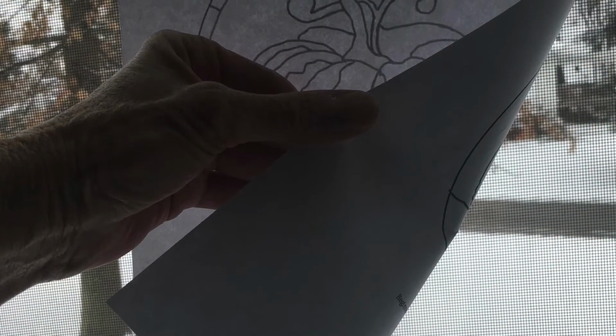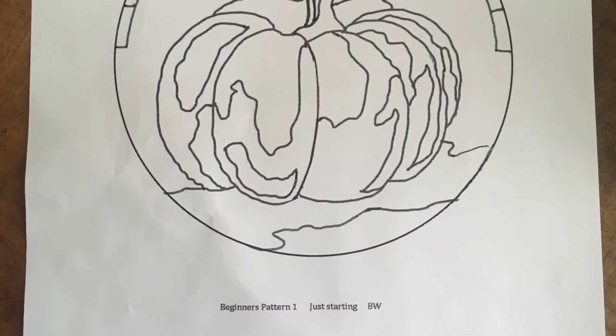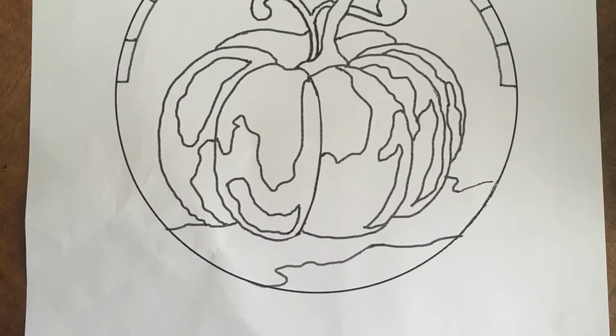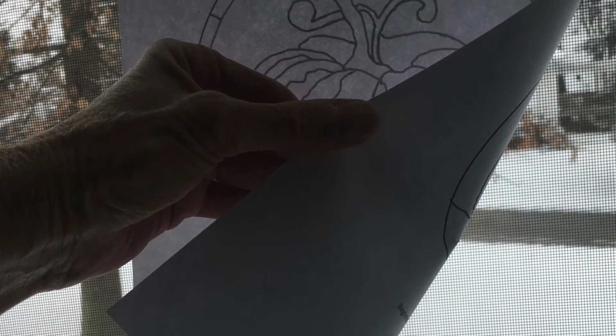If you don't have a reversed image, just use the black and white or the forward image and turn it around so you have the reverse image and trace from there.